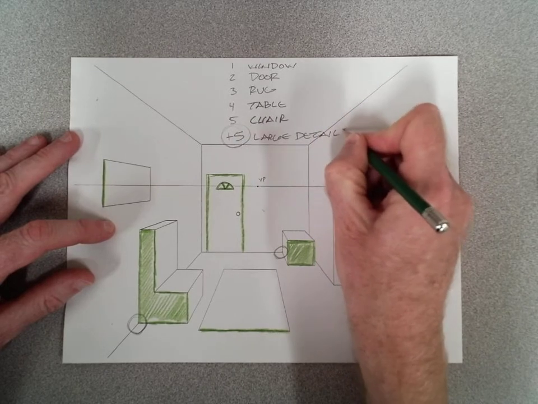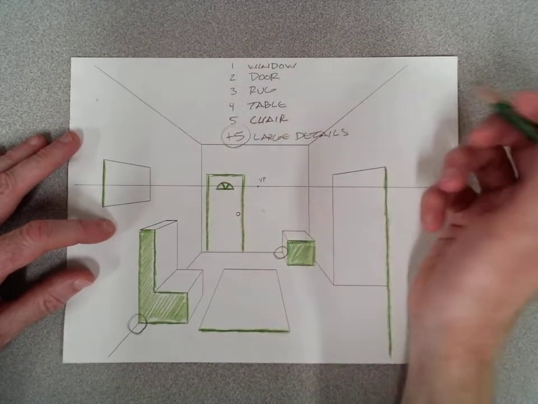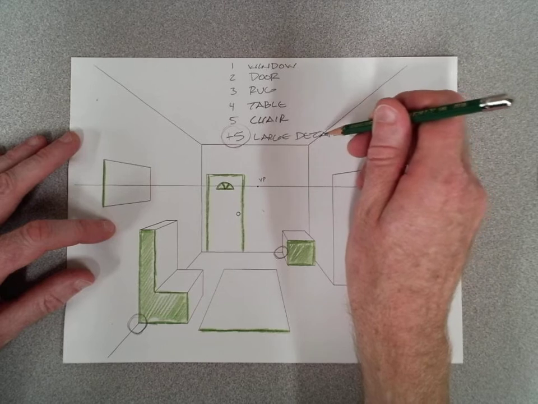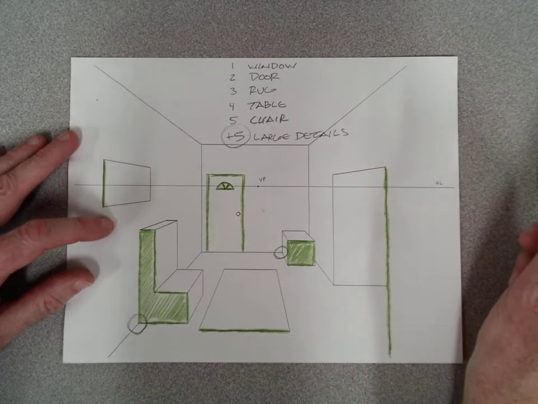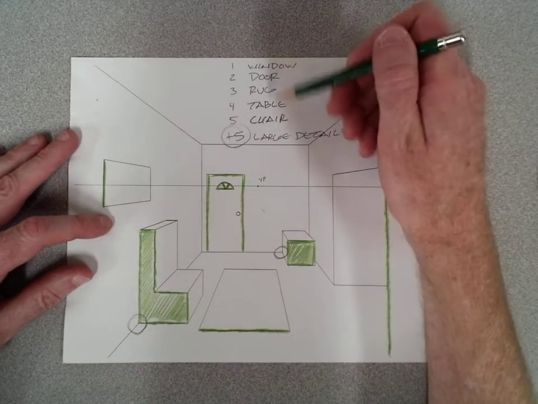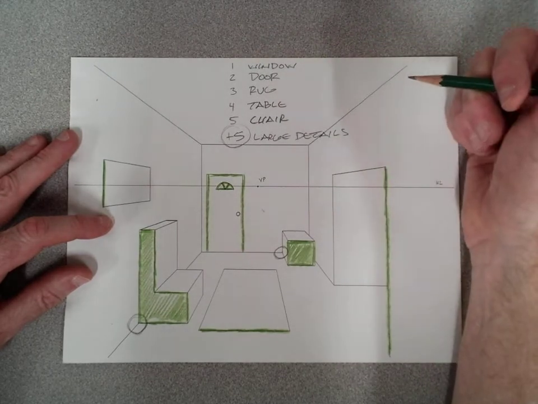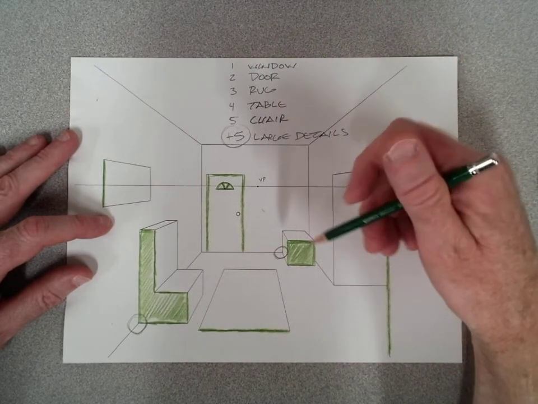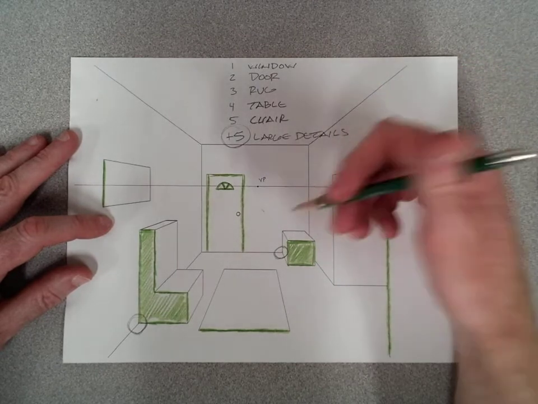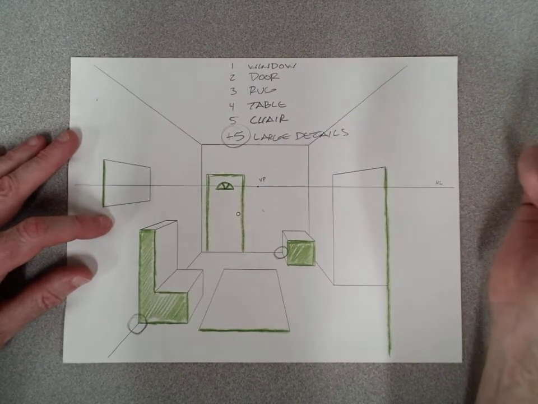Plus 5 large details. So just L-A-R-G-E for large, and details is D-E-T-A-I-L-S. Plus 5 large details. So you could repeat something you already done. You can do something in addition. Like if I wanted to add a floor lamp or a flat screen TV, there's lots of things you can add for details.